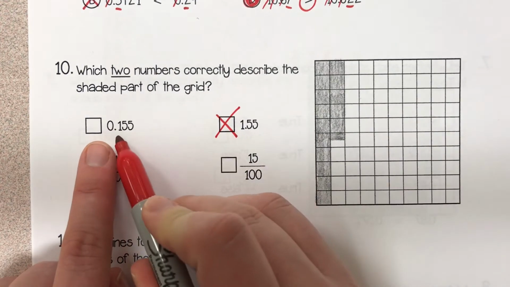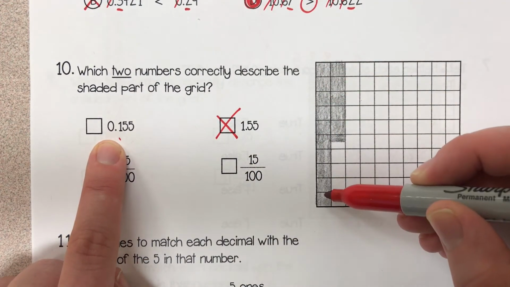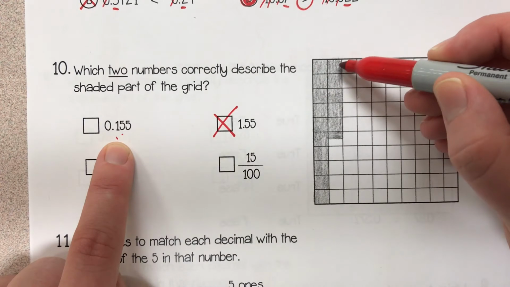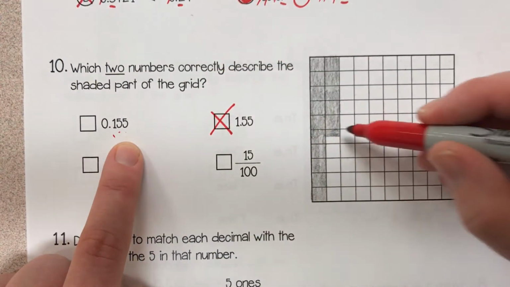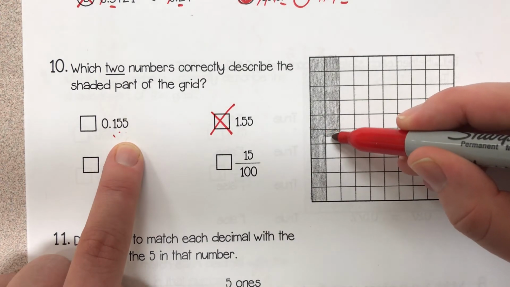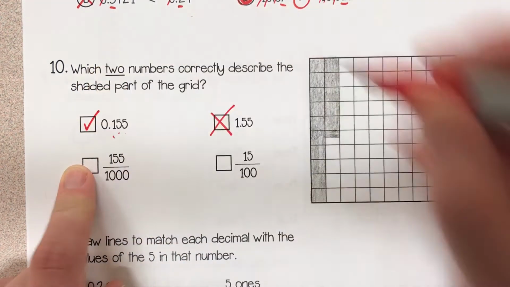Okay, let's look at this digit. Do we have 1 tenth colored in? Yes. Do we have 5 hundredths colored in? 1, 2, 3, 4, 5? Yes. Do we have 5 little thousandths colored in? 1, 2, 3, 4, 5? Yes, so that is correct.